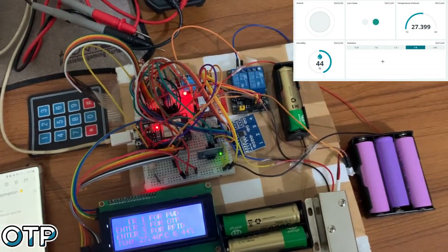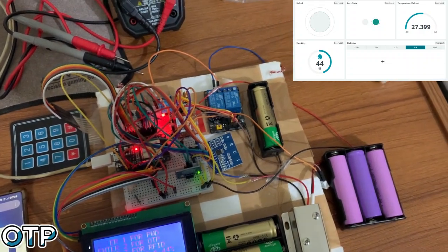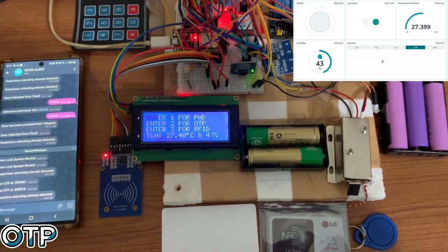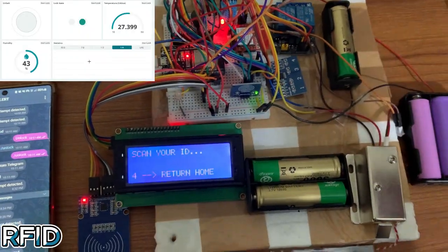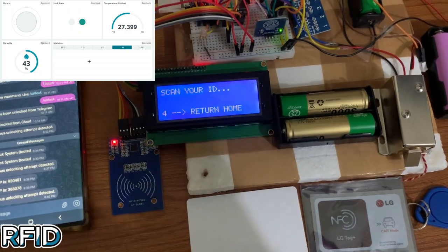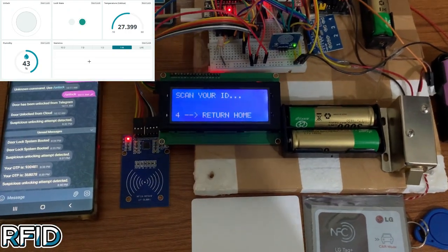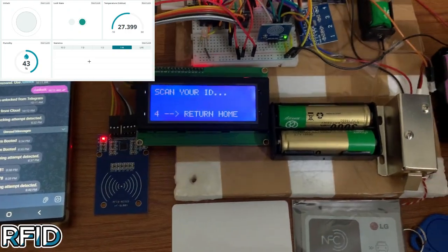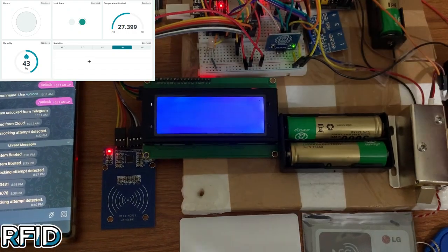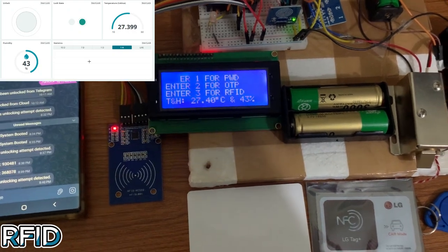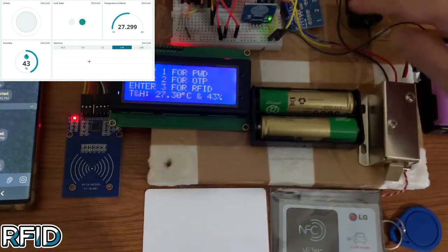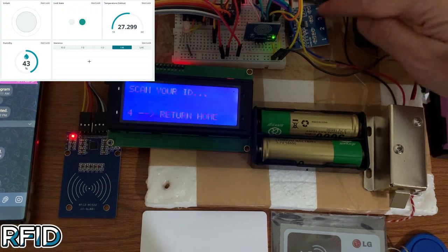In the next part, I would like to unlock the door using the RFID module. So I have to press on 3, I'm sorry. So yes, it's asking me to scan my ID. Now if you want to, you can also get back to the home page from here simply by pressing on 4. So as I press on 4, as you can see, I have gone back to the home menu.